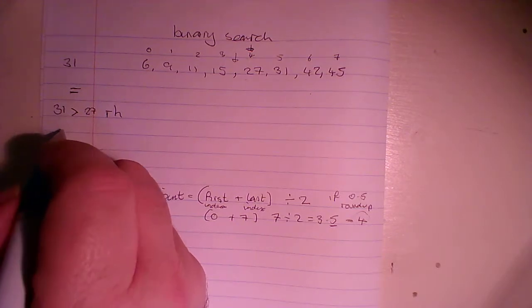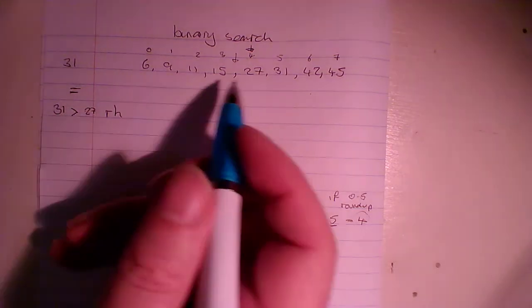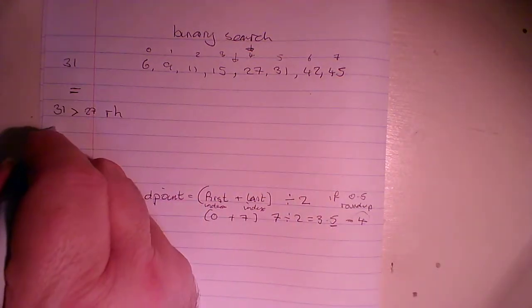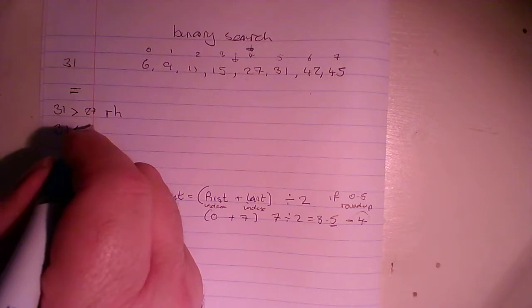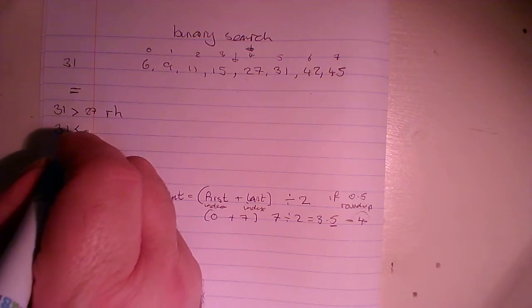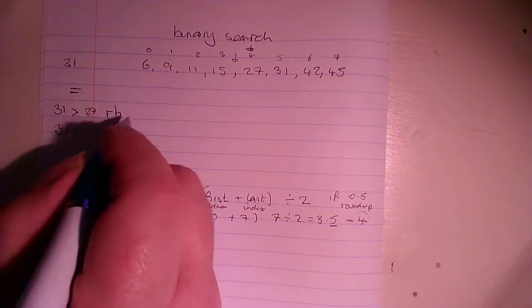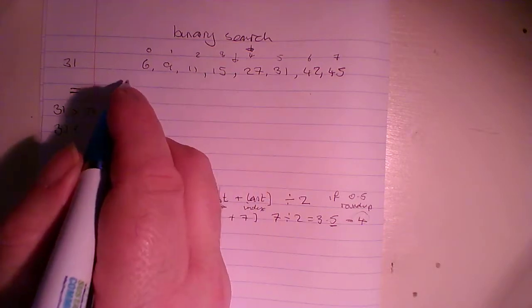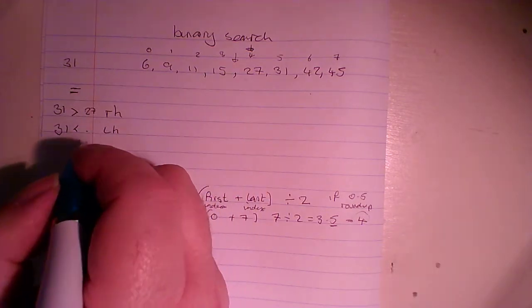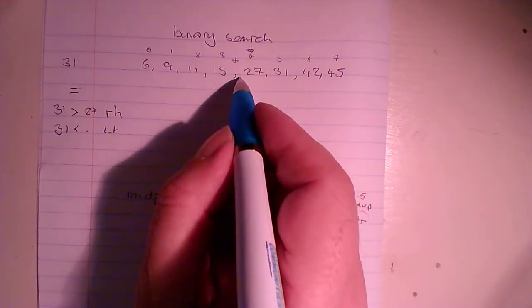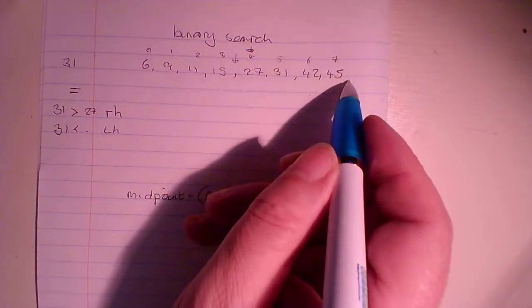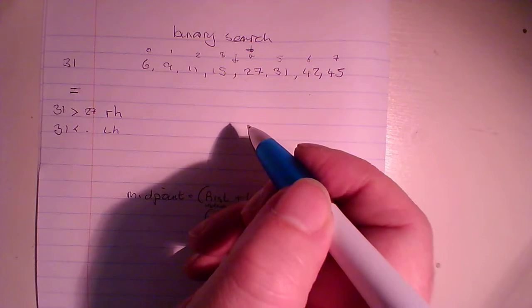The other thing, I wouldn't know at the moment, if 31 was less than whatever value was at position 4, then I'd need the left half to search for, because the value would be lower. In my program that I wrote, I actually took the value 27 and put it in my list. It really doesn't make much difference.